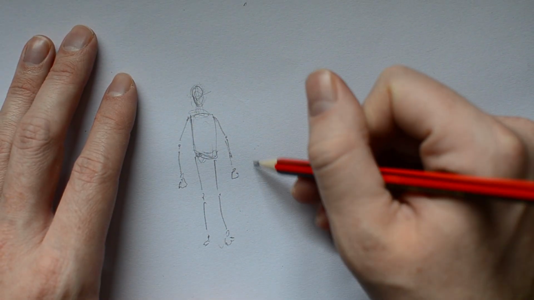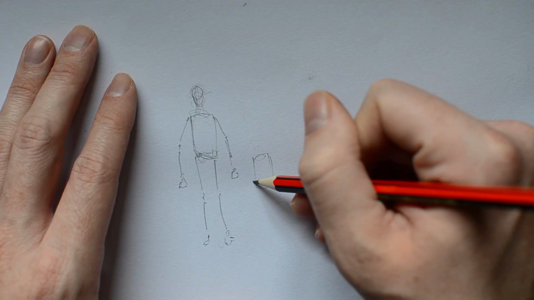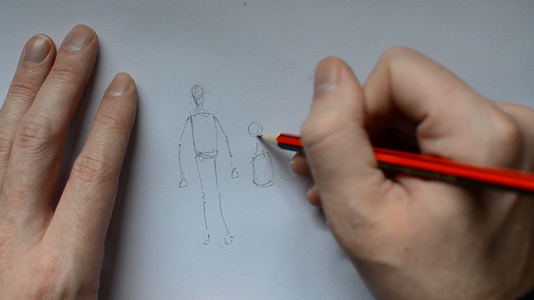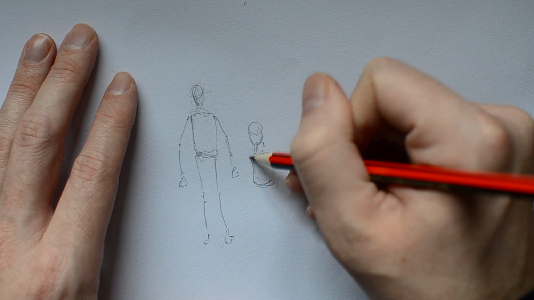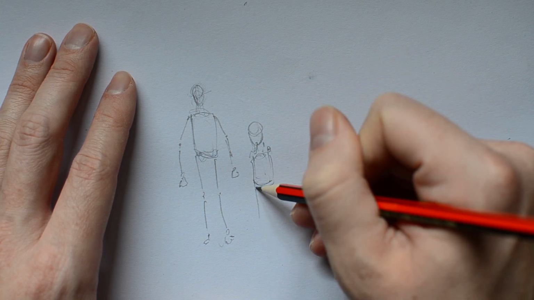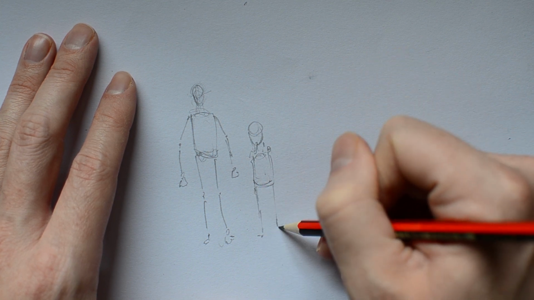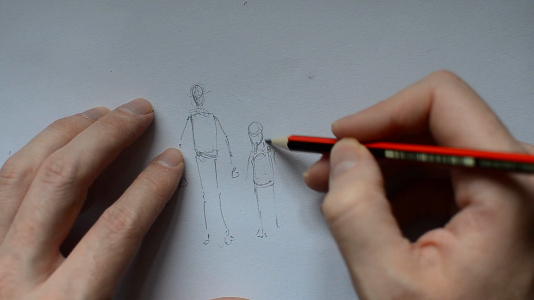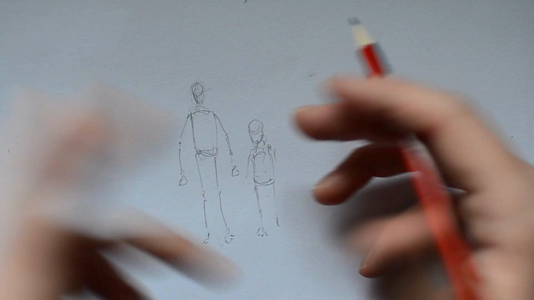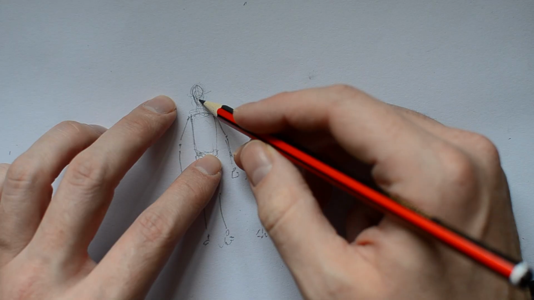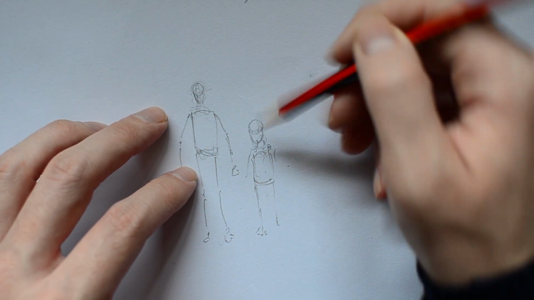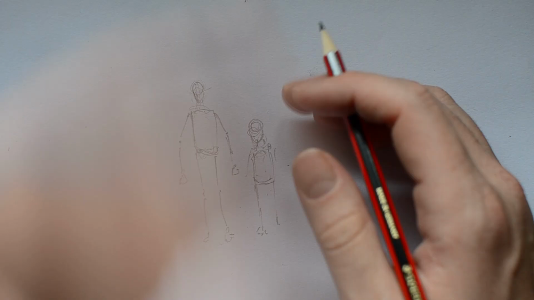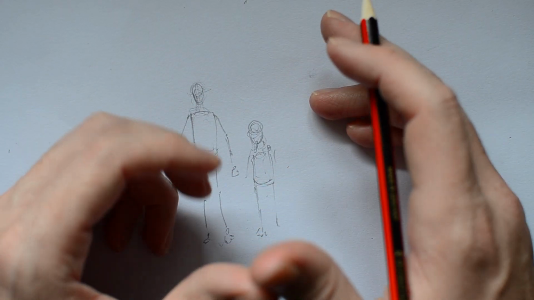So you will probably have a smaller body, and probably the head is a little bigger, and then everything is gonna be shorter here, and then you can do a kid depending on the age that you want to show. Obviously here I've done it a little bit bigger so you can see the difference. But in reality, in comparison, the head will be the same size more or less, and the body is a little bit smaller.